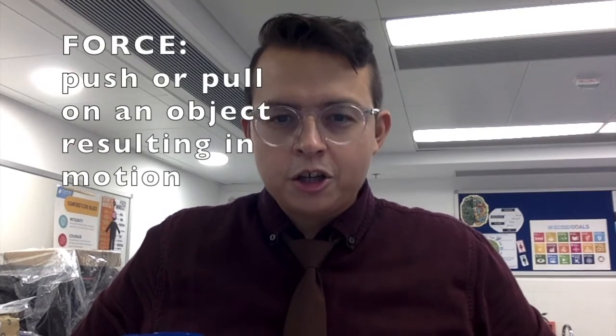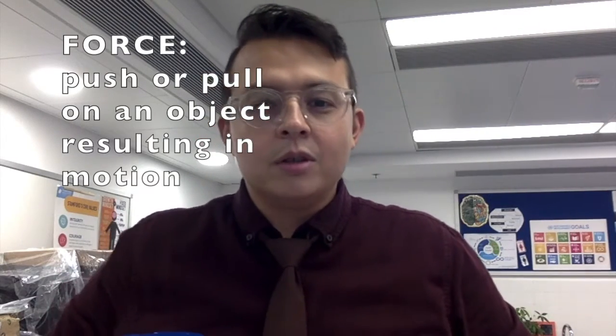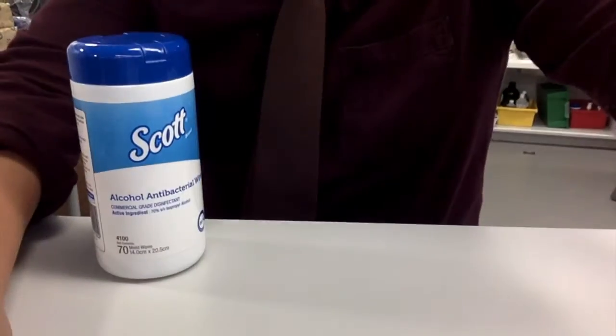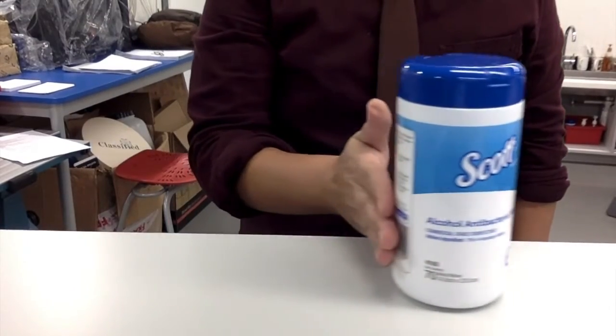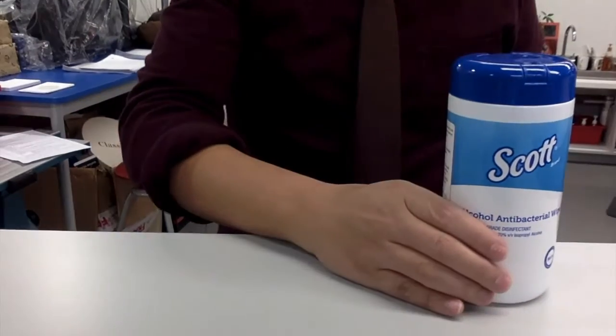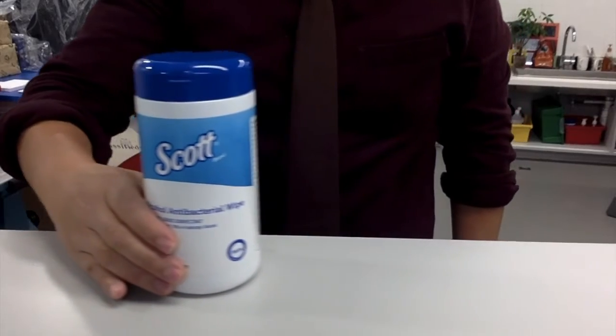Force is the push or pull on an object resulting in motion. Let me give you an example. This pushing is a force. This pulling is a force. That's also a force, okay? But force can come in other shapes as well.